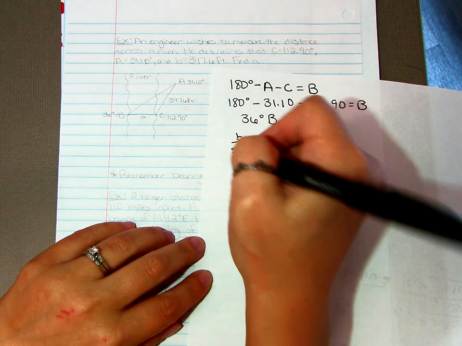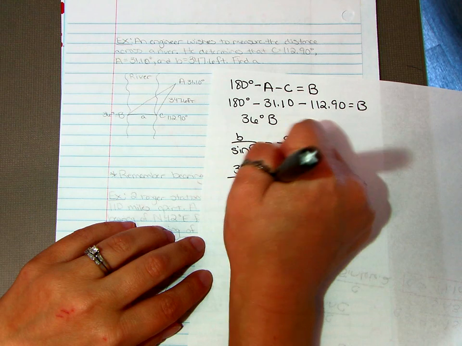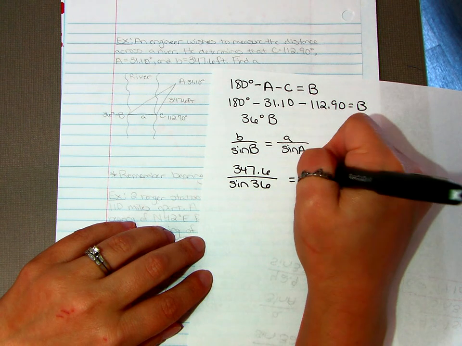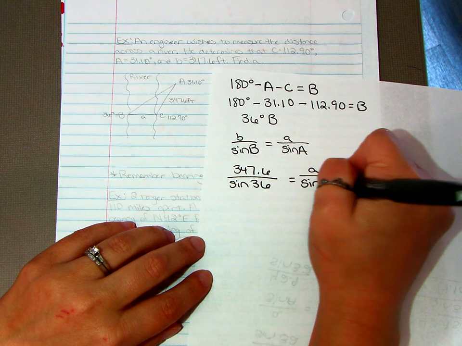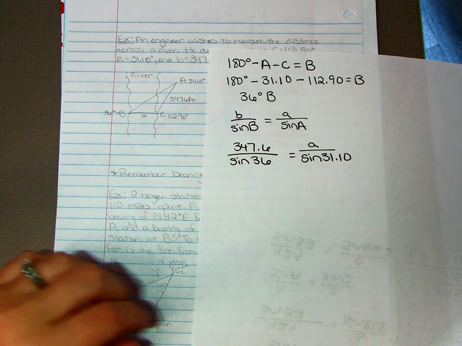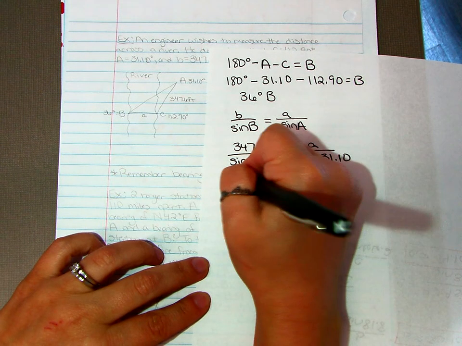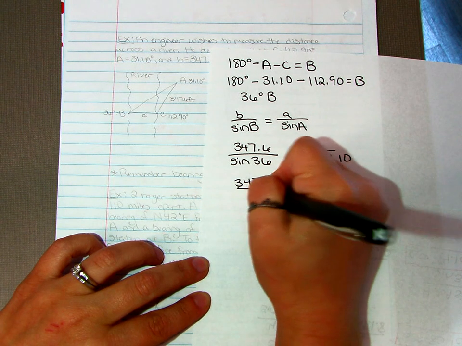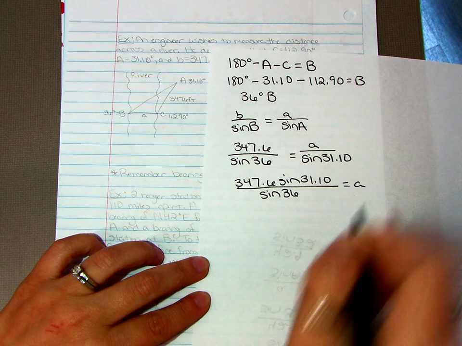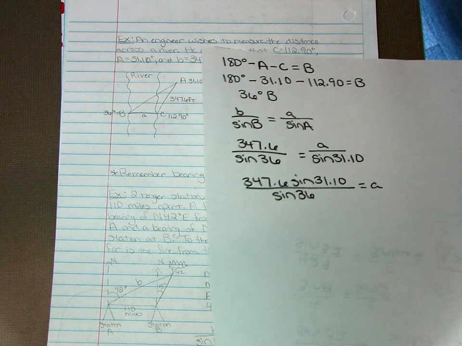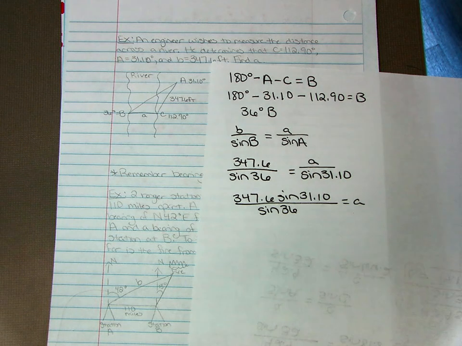So B is 347.6, and then we have sine of 36 equals A over sine of 31.10. So A equals 347.6 sine 31.10. We're going to round to 1 decimal place for this one.